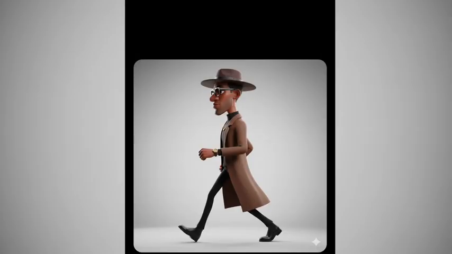Now, this is our image. As you can see, this is the image Google Gemini just generated for us right now. Now, the next thing we are going to do is to click on save. After we save our image, the next thing we are going to do is head over to Grok AI where we are going to be generating our videos.